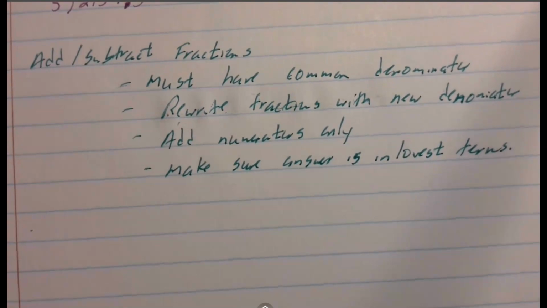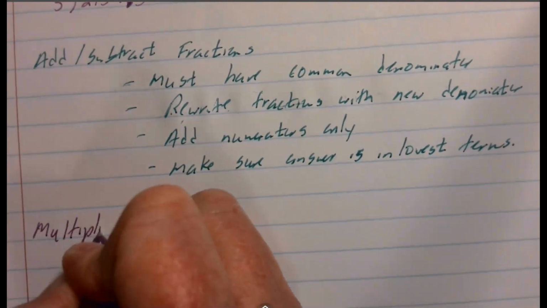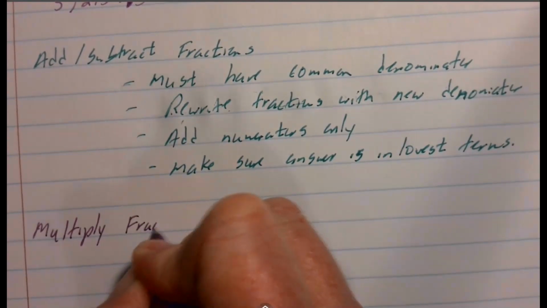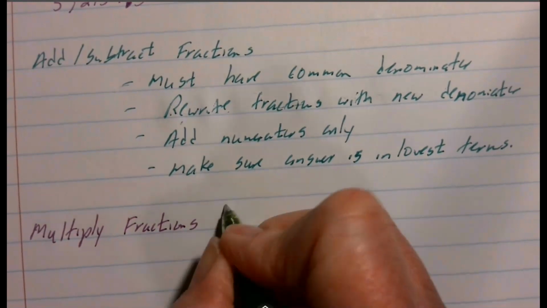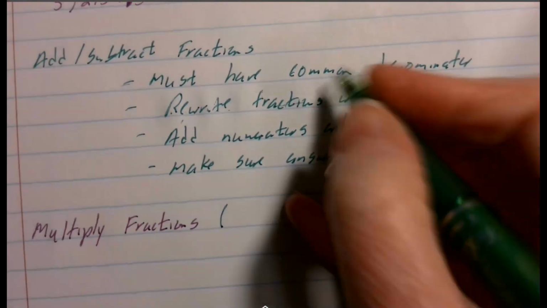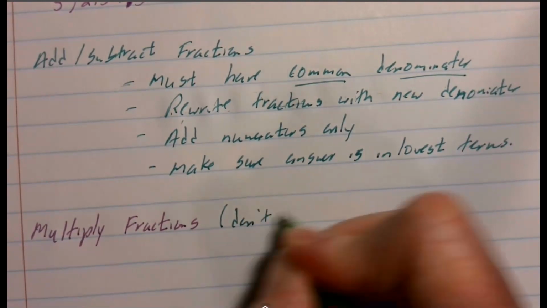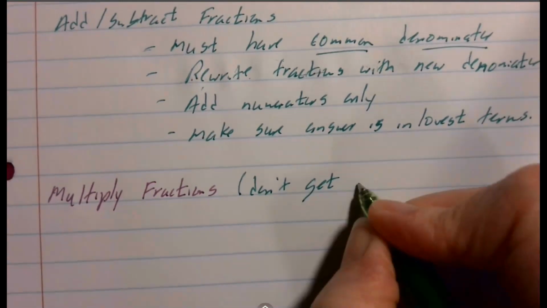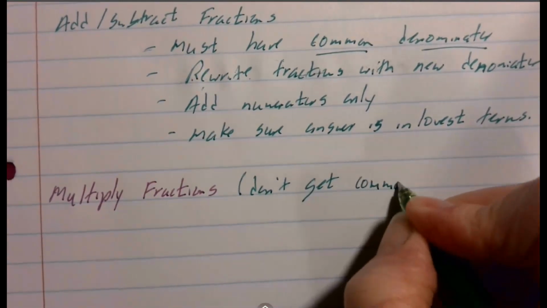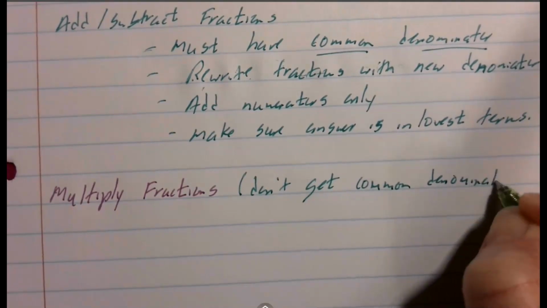Multiplying fractions. Okay, I'm going to put this on here just so you remember. Notice how this one needs a common denominator? Don't get a common denominator. When you're multiplying, don't get a common denominator. Okay, you don't need it. It's a waste of your time. Okay, and it's confusing to what people are doing.